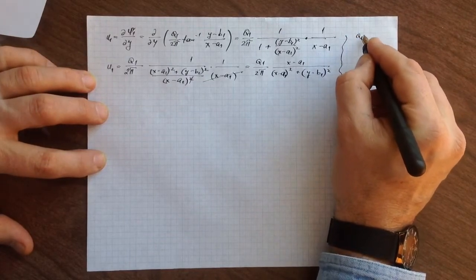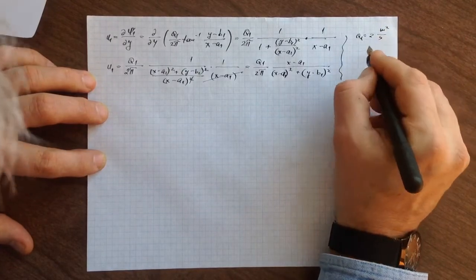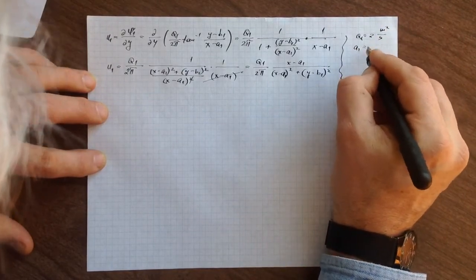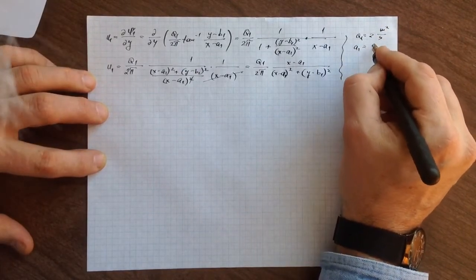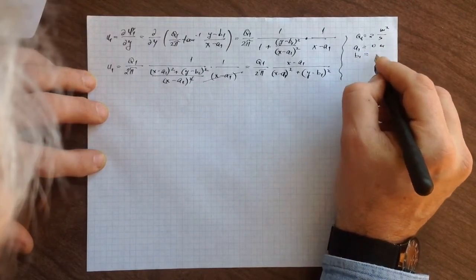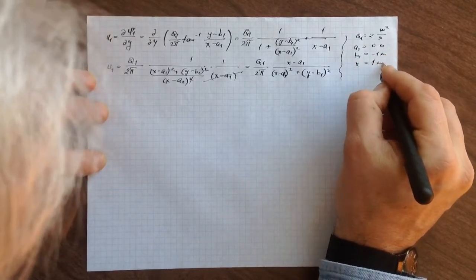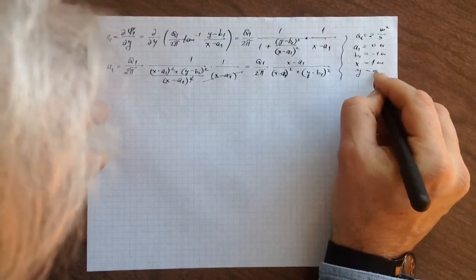Now substitute here that q1 is 2 meters squared per second, a1 is 0, b1 is minus 1 meter, x is 1 meter, and y is 0.